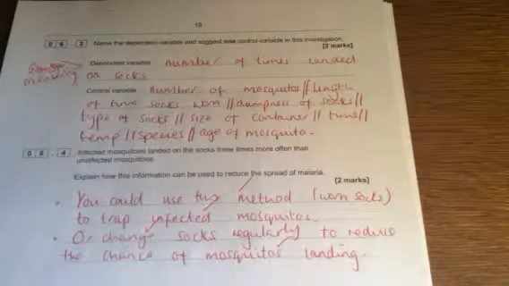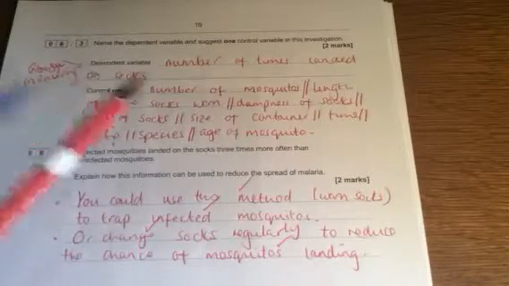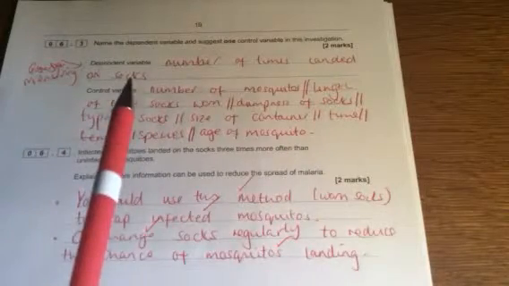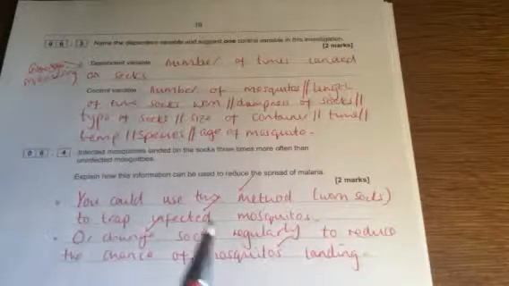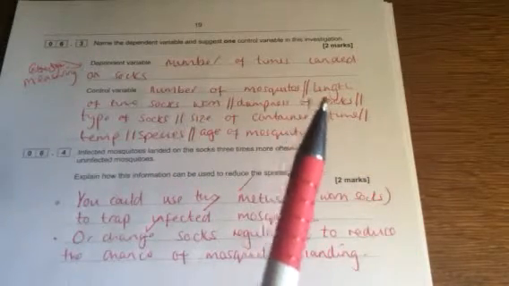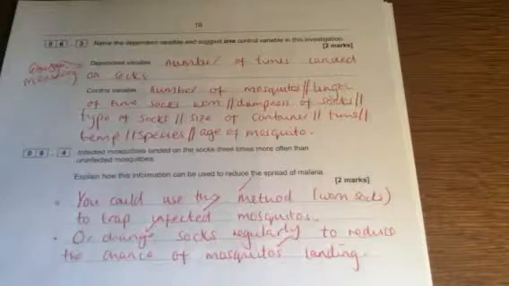So you've been asked to name the dependent variable and suggest one control variable in this investigation. So the dependent variable is what you measure. So they are measuring the number of times the mosquito landed on the sock. The control variable is the number of mosquitoes. You could add any of these, as long as they are things that you can tangibly control or keep the same. That's what control means.